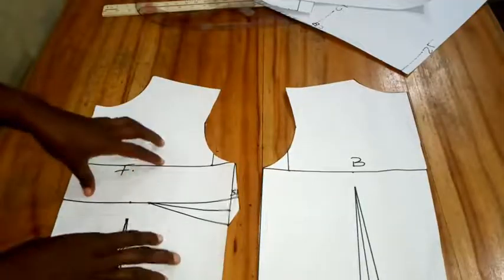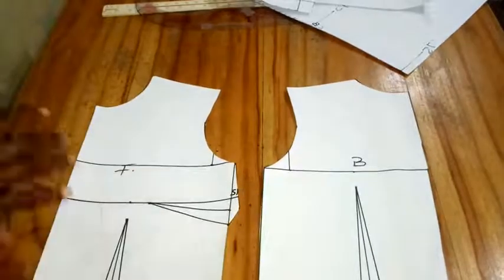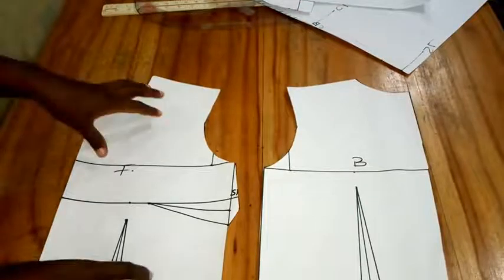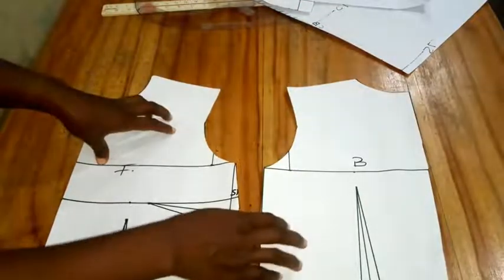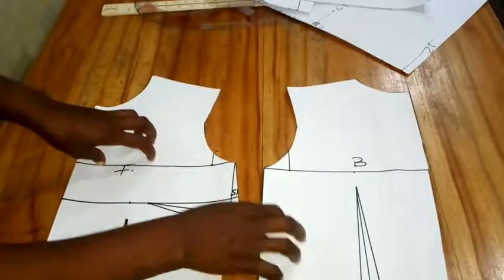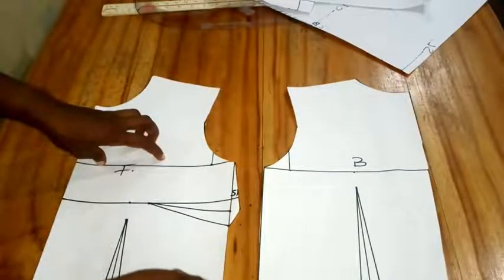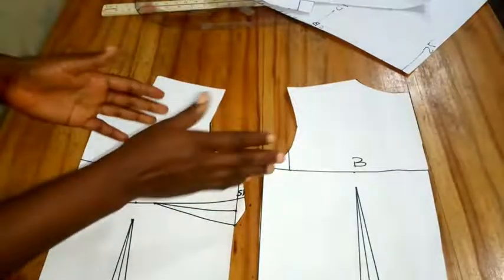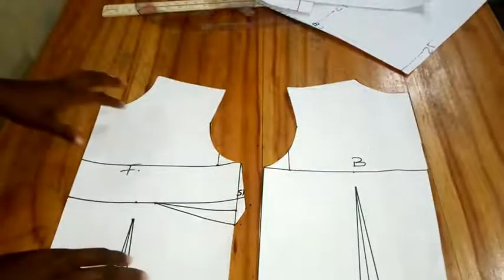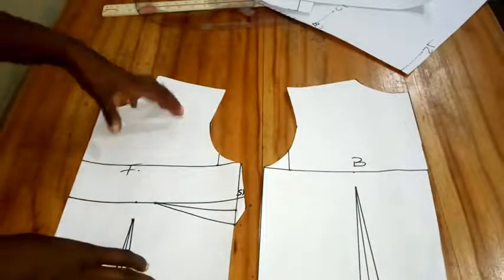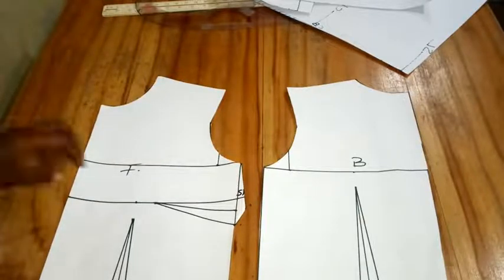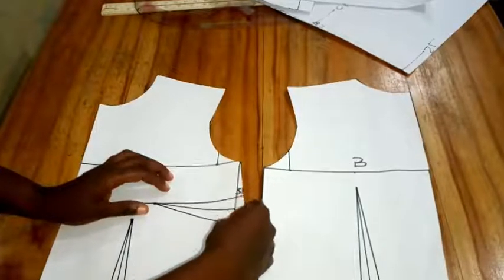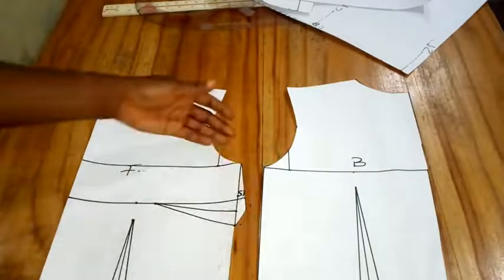So this is our front and back bodies. At the beginning of this tutorial, I told you that my front half length is 16.5 and my back is 15. That's the reason why you have this difference here. And this is because as humans, our back is usually flat and straight, while the front is usually curvy and full. But with the help of this bust dart, we'll be able to make the sides align.